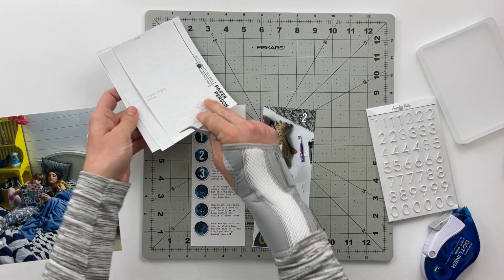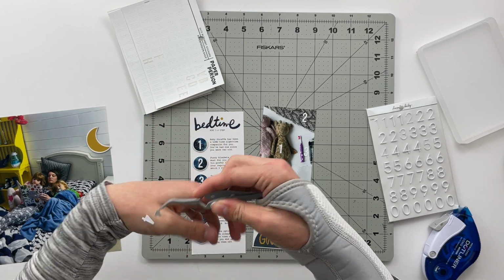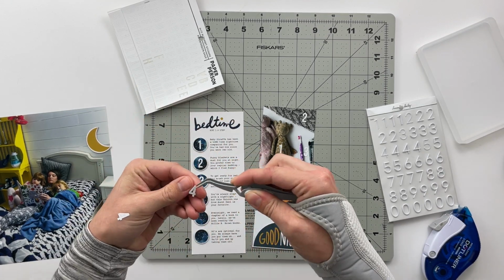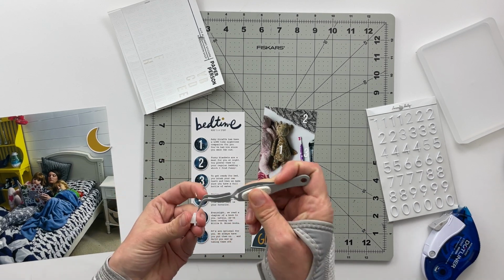As for items here, the things that I decided to take pictures of are my daughter. So this is Isabella's spread. I have her stuffed animals that she's currently sleeping with. I've also got her fuzzy blanket.